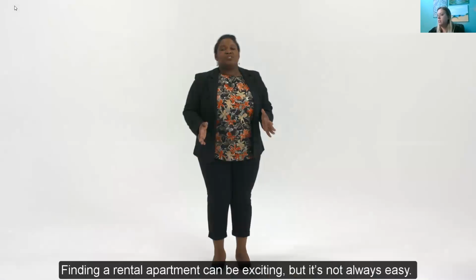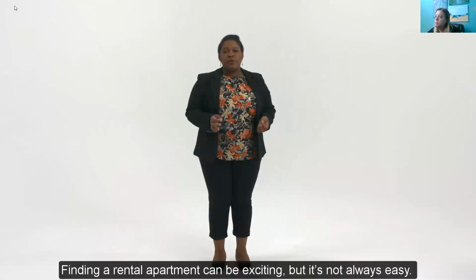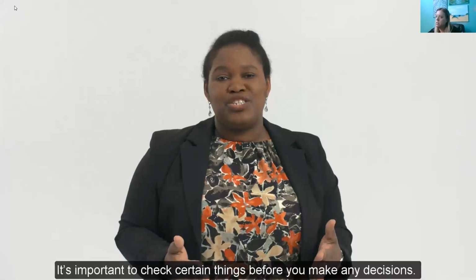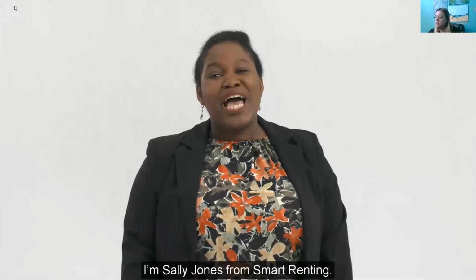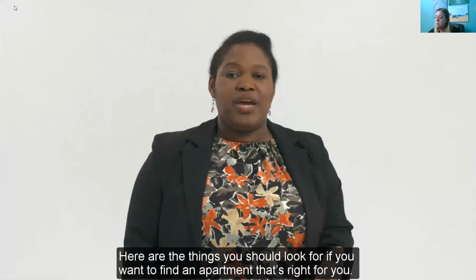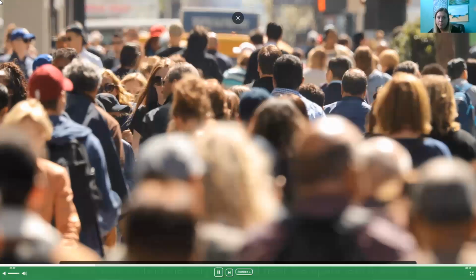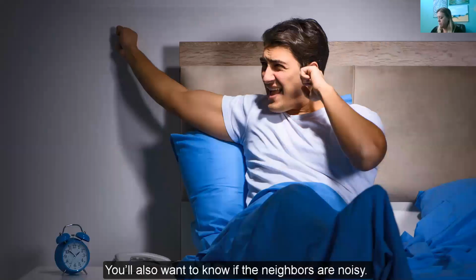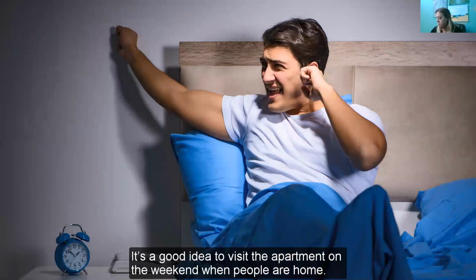Finding a rental apartment can be exciting, but it's not always easy. It's important to check certain things before you make any decisions. Hi, I'm Sally Jones from Smart Renting. Here are the things you should look for if you want to find an apartment that's right for you. 1. Take a walk around the neighborhood near the apartment building. If the building's on a noisy street, your apartment may be noisy too. You'll also want to know if the neighbors are noisy. It's a good idea to visit the apartment on the weekend when people are home.